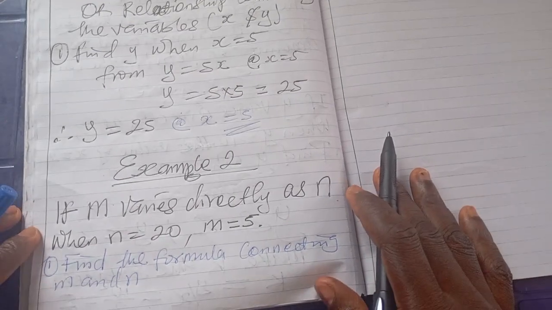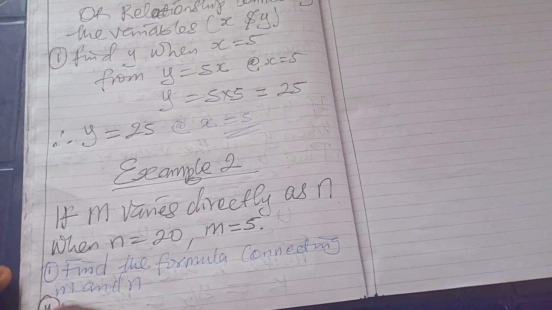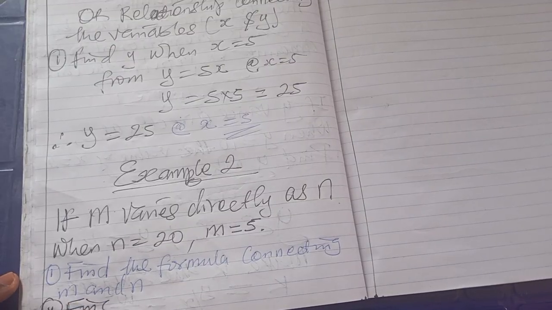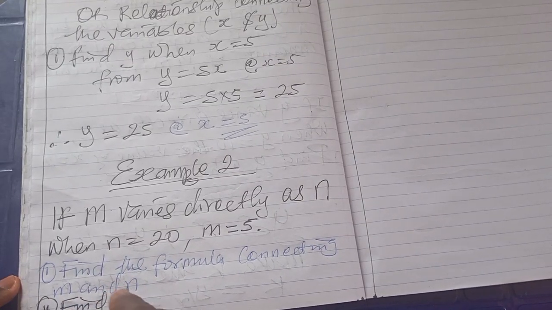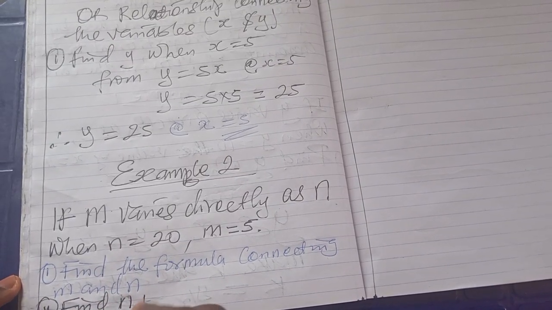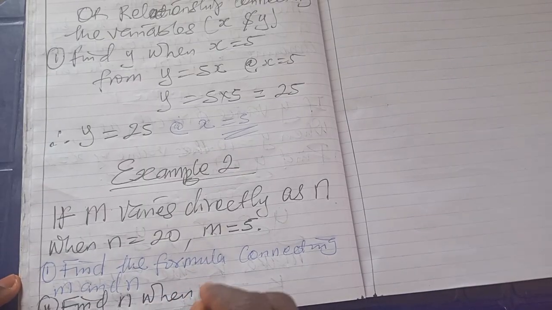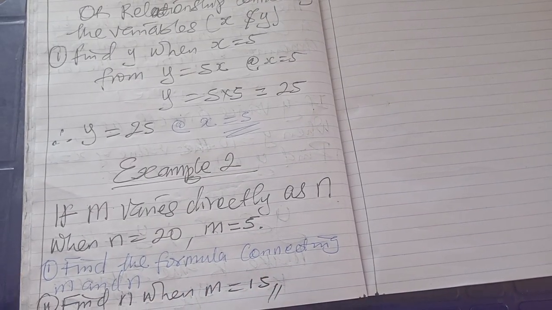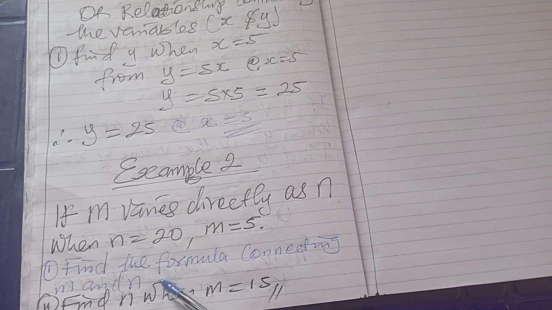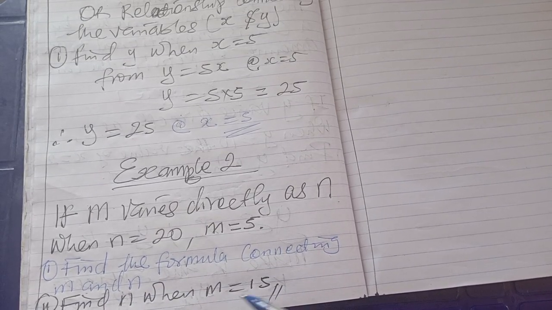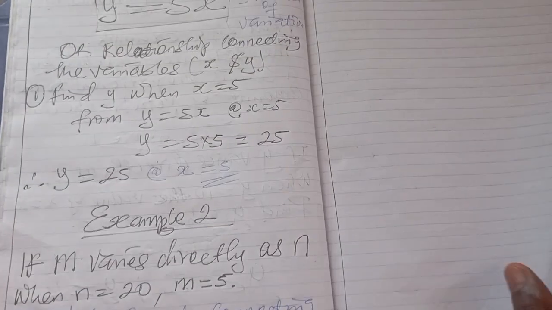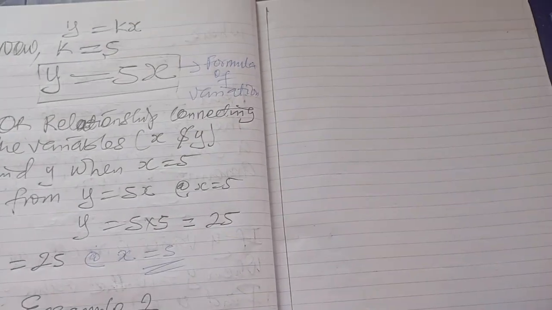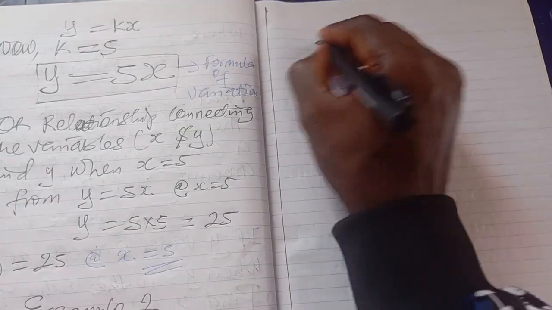The second question says find n when m is equal to 15. So we are going to find the formula connecting m and n, and also find n when m is equal to 15. All right, let's solve it now. Solution.